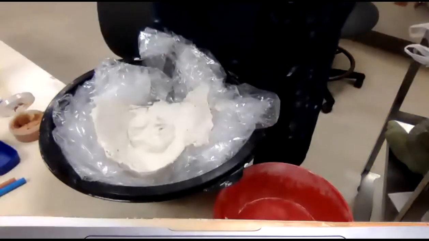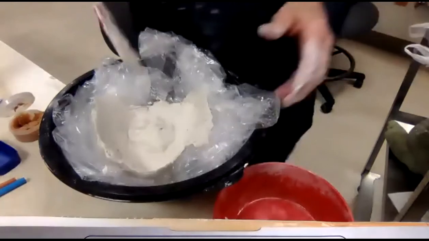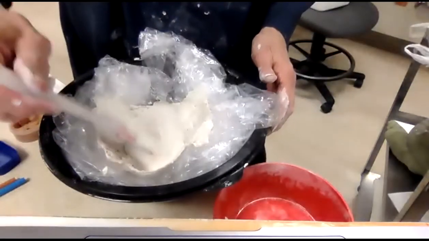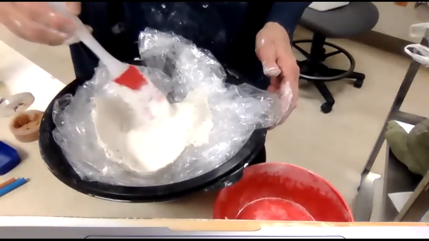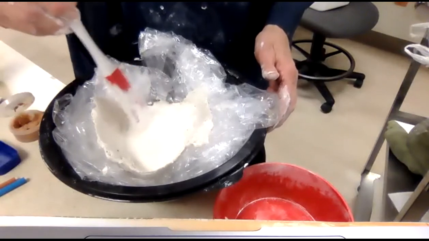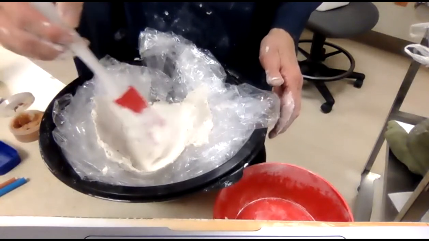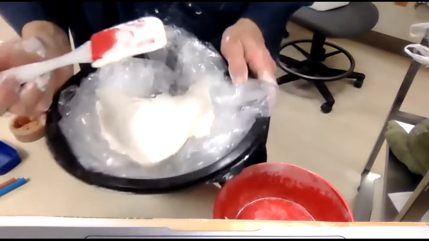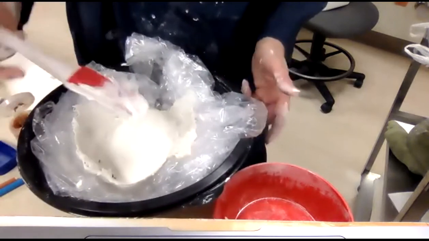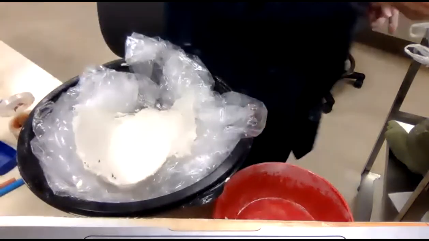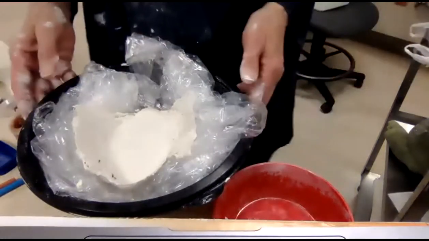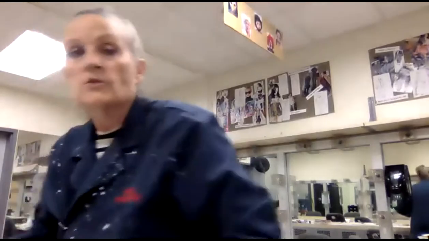So I put it primarily in the center, and then I can just manipulate it. And you can see that it's not so firm that I can't actually blend this into it. Just checking for bubbles. And then we're going to let it sit. I'll reveal this when my class is over at 3:15. An hour at least is what you need to set it. Okay? Questions?